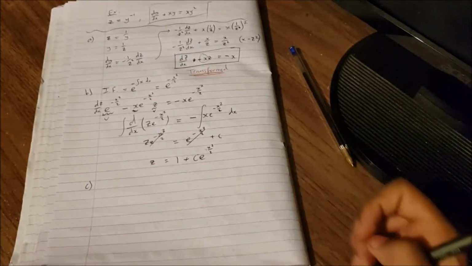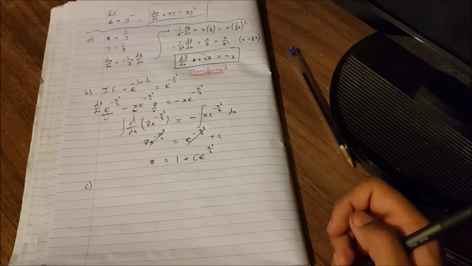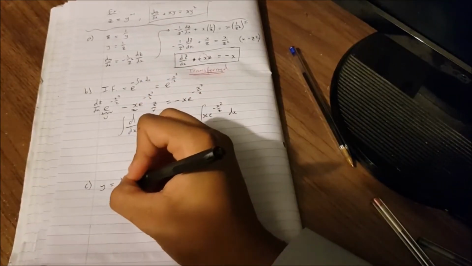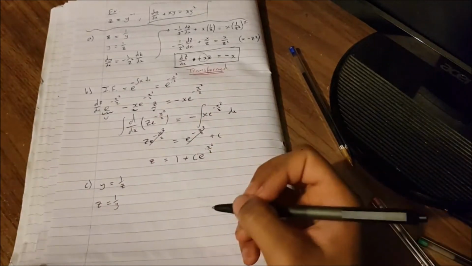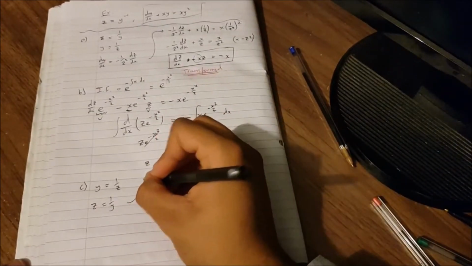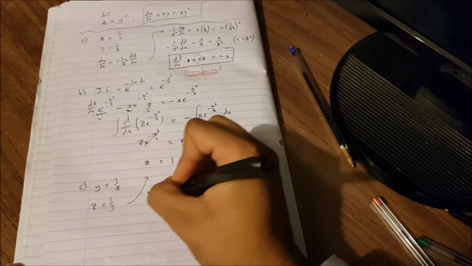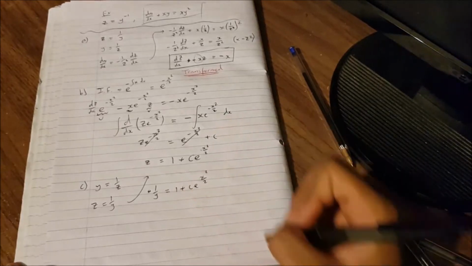Now we consider part c. We have our general solution for z, and we realise that y is equal to 1 over z, so z is equal to 1 over y. So we put it in there and get 1 over y is equal to 1 plus c e to the x squared over 2.